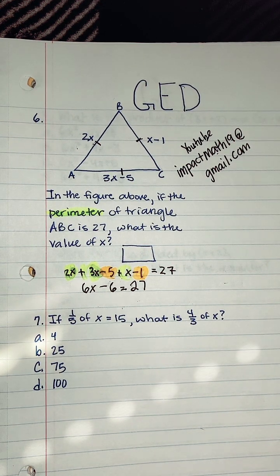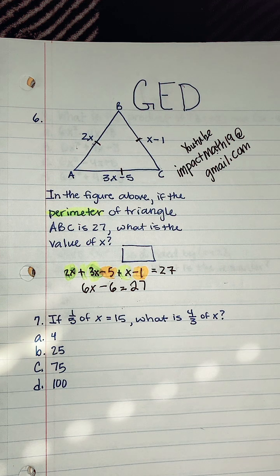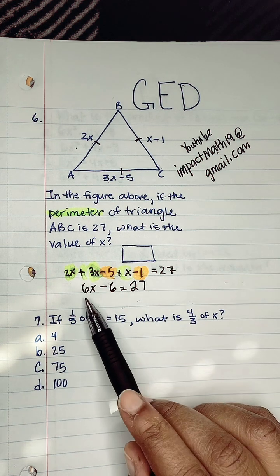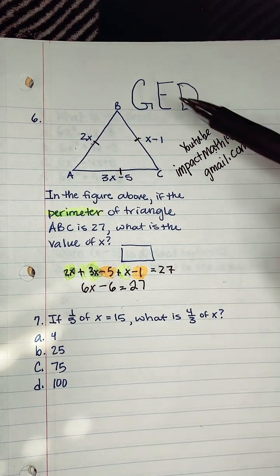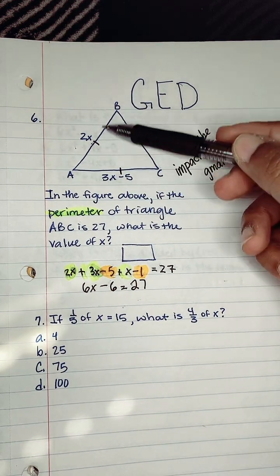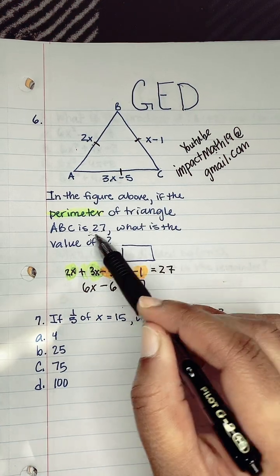So let's see. What do we have to move first if we're trying to solve for x? D says, so 6x minus 6 is 27? Well, 6x minus 6 is equal to 27 because the perimeter around here is 27.